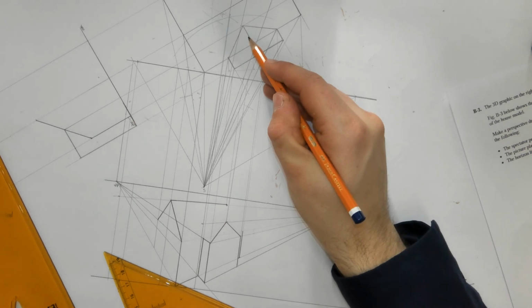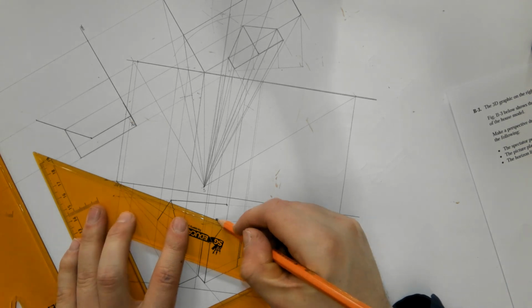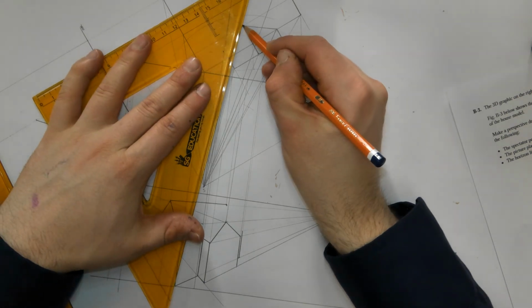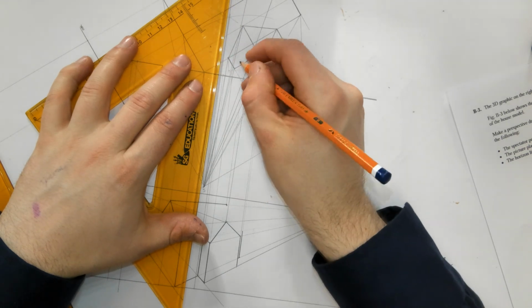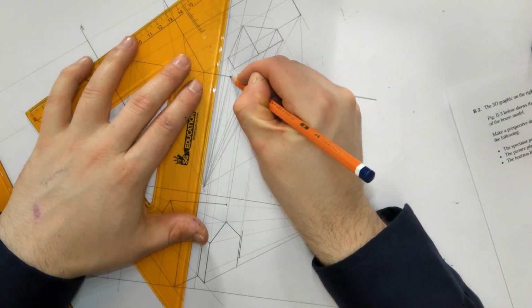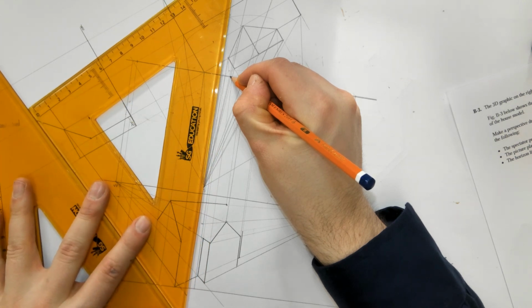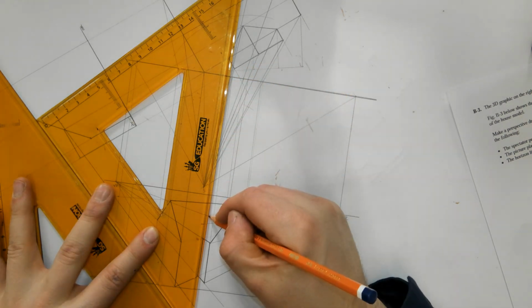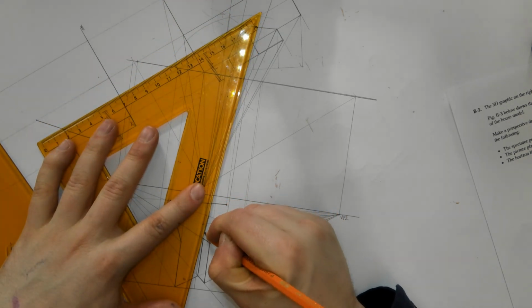Now I want to get where they meet at the back. So this line goes to VP1 in real life. So I can join this to VP1. Have a think now how you'll get that point in plan. If you can do this without the video, go on ahead. Feel free. Just use the video at the end to check that you're right. So this is the point we want to bring down. Slide this down here. That's where it stops. And now you can join this together.